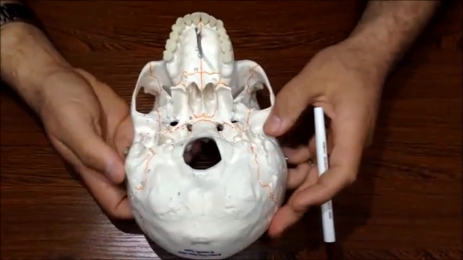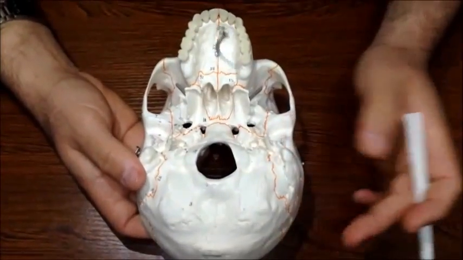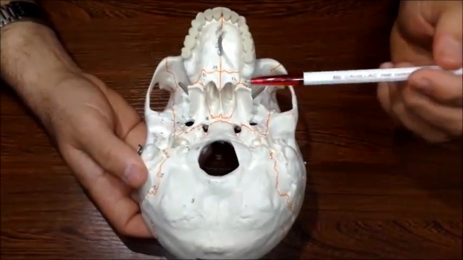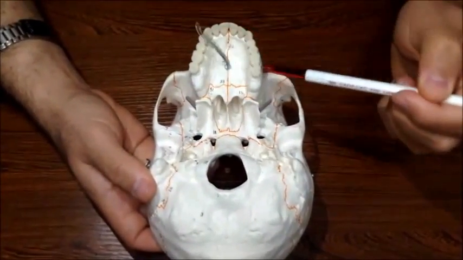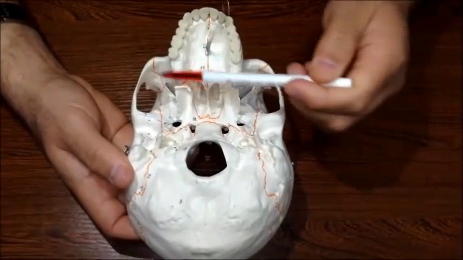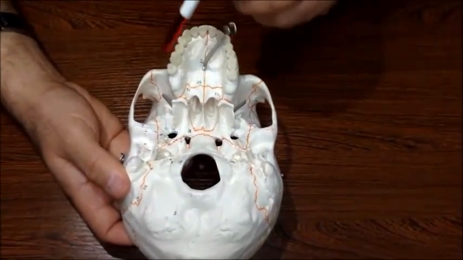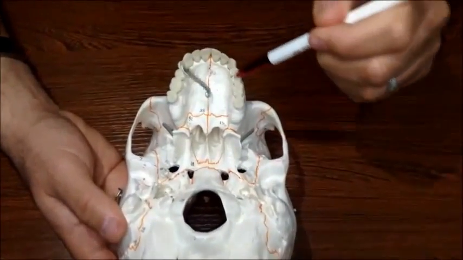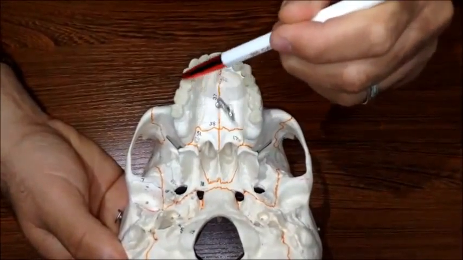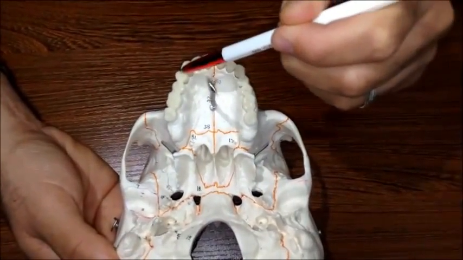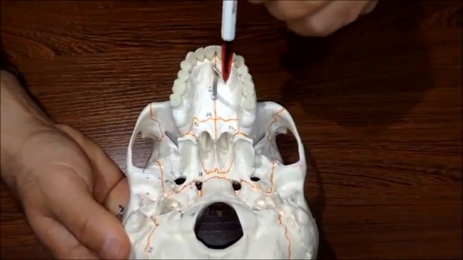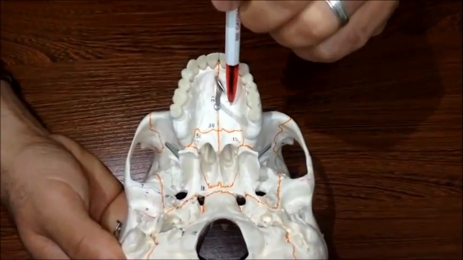Bismillah ar-Rahman ar-Rahim. Today we are going to describe the norma basalis externa. We will divide it into this smaller anterior part which forms the palate. This is the alveolar process of maxilla, or alveolar arch, and the palatine process of maxilla.